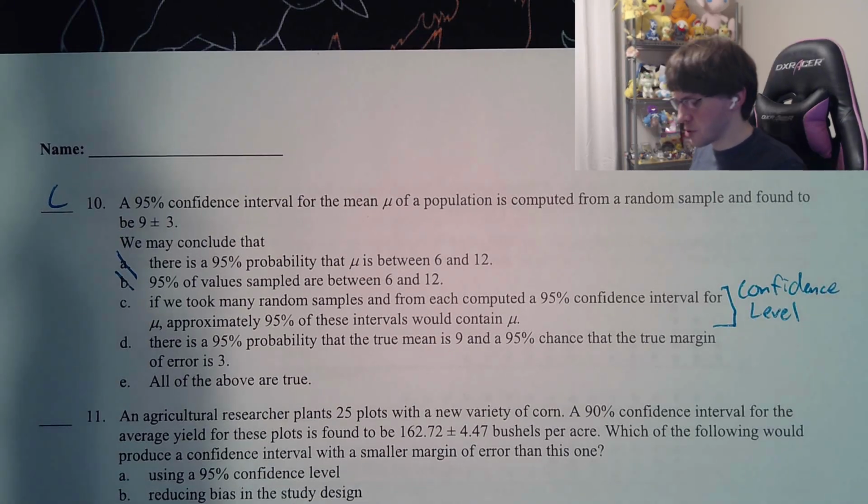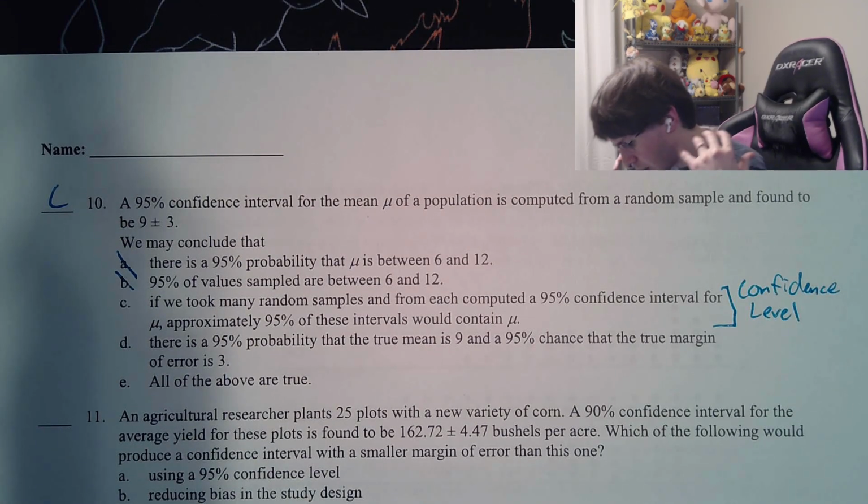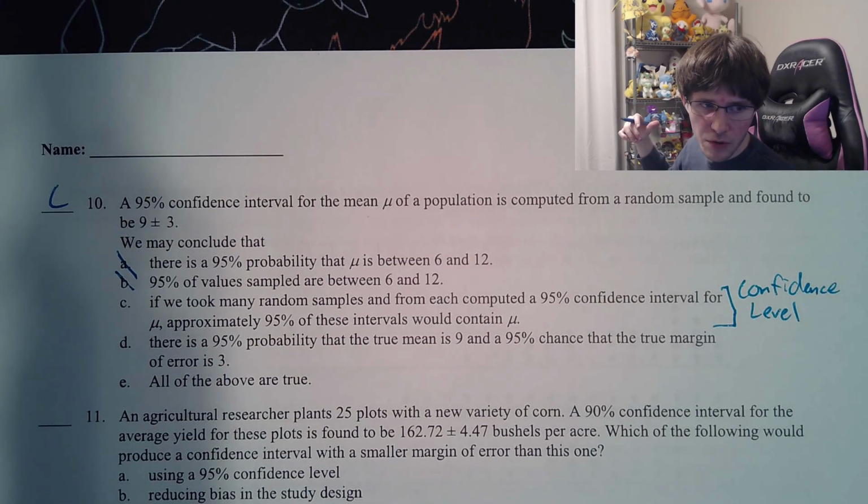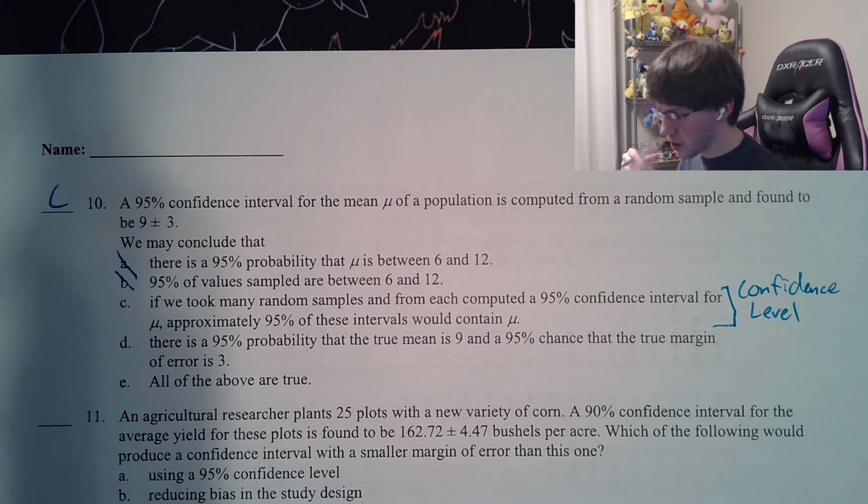That's what that 95% is saying. It's saying if I kept on taking random samples over and over again, I found 100 of them, did 100 here, 100 here, 100 here, and I made confidence intervals over and over and over. 95% of all the confidence intervals that I create will capture the true population proportion.